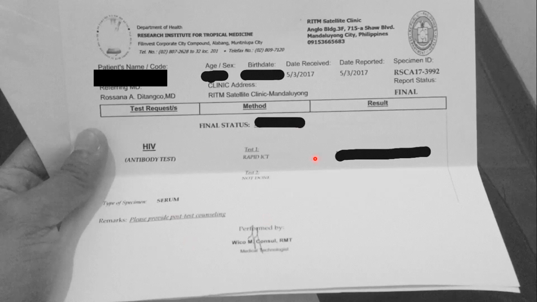Now, this is an example of a laboratory result shown by a patient who had a laboratory test for HIV. As you can see in the remarks, please provide post-test counseling.